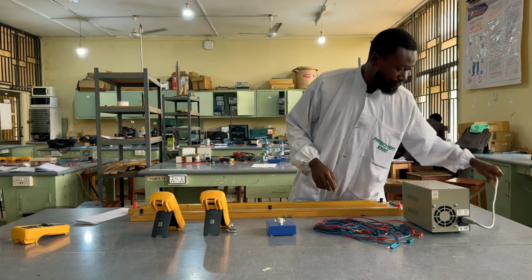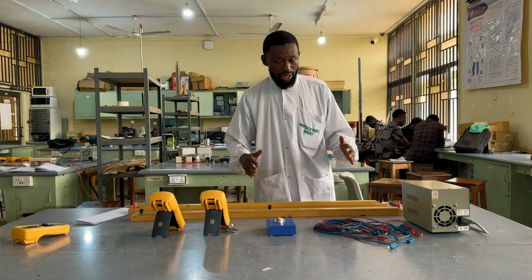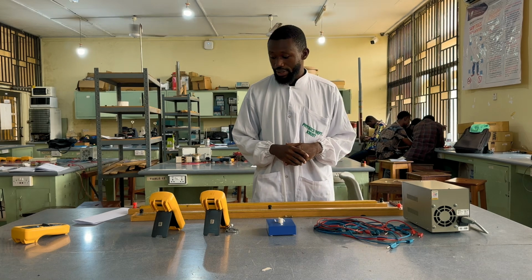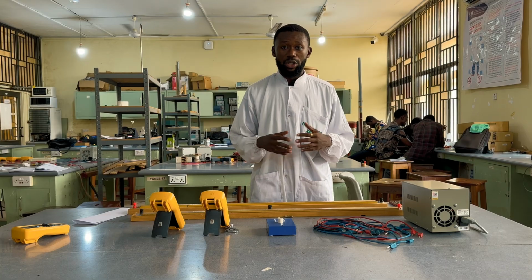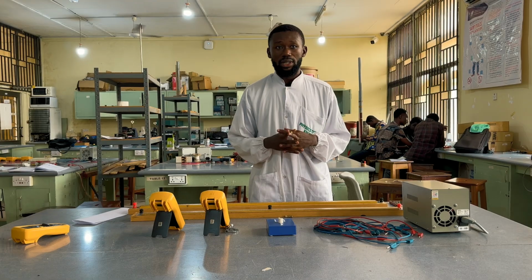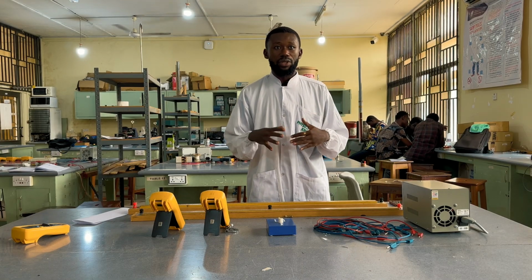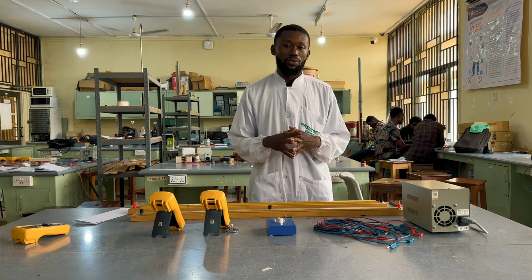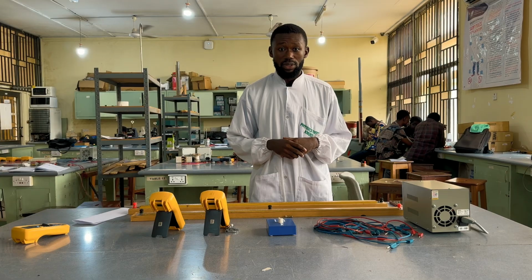So to do that, we are going to measure the length of the wires and also their corresponding potential differences. According to Ohm's law, when the current is passing through a metallic conductor, the potential difference is directly proportional to the current, provided temperature and other physical parameters remain constant.